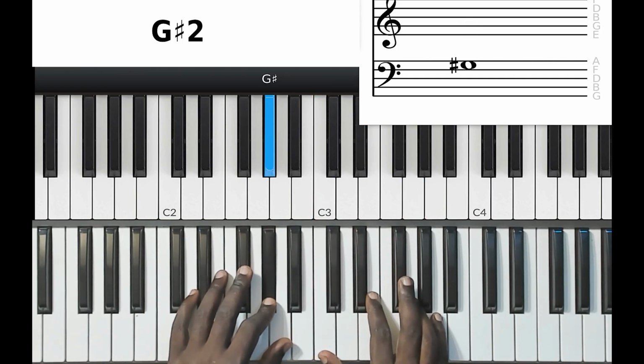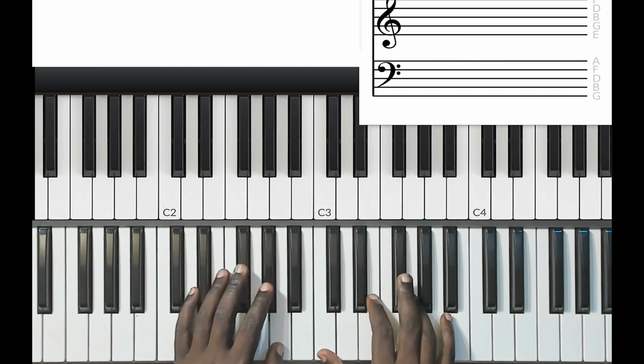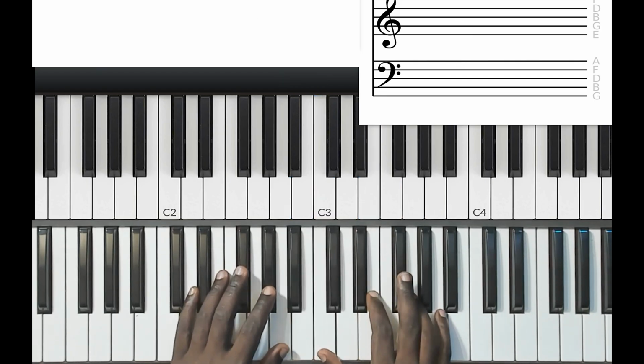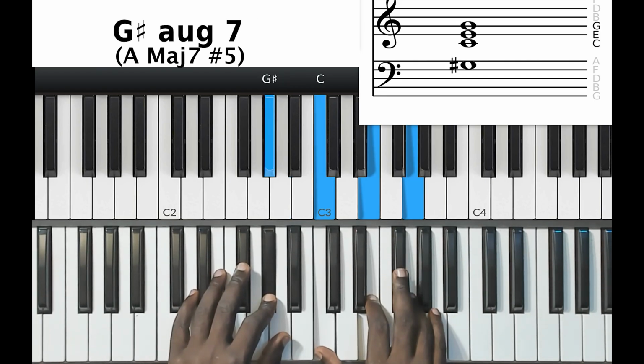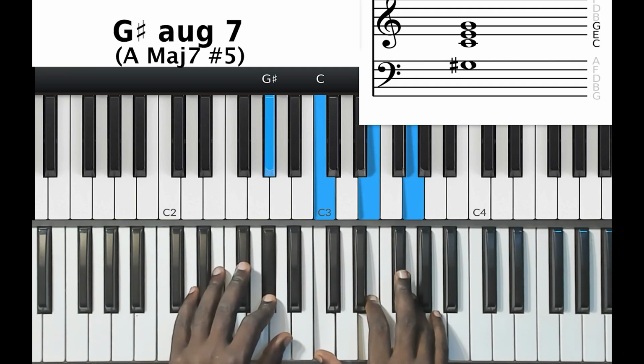If we have a major triad and we add a minor third to it below, then this one gives us a minor 7 chord. But if it's a major third, it will give us an augmented 7. And an augmented 7th, we said it can also be called a major 7th sharp 5.